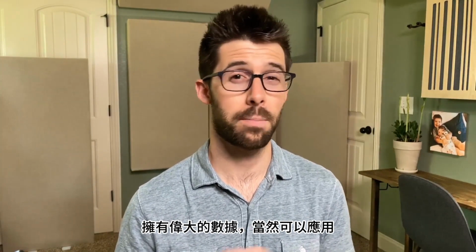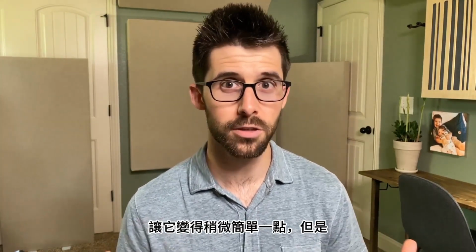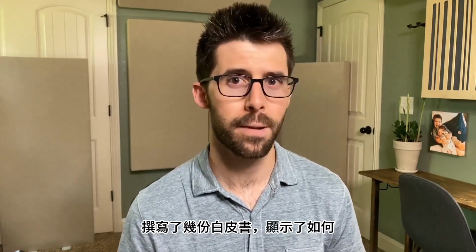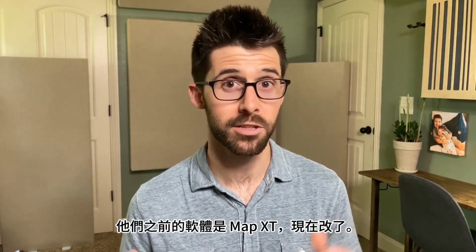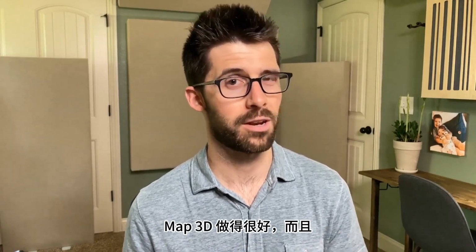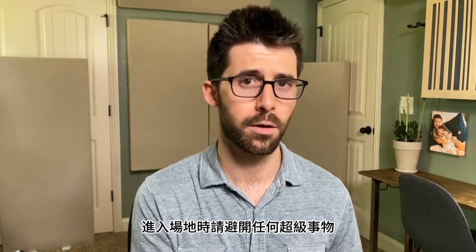You can, of course, apply smoothing if you want to make it a little bit easier to look at, but it's very, very accurate data. Meyer has written several white papers showing how their previous software, MAPP XT, and now MAPP 3D, does a really good job and is very painstaking in making sure what you see in the software is what you're going to get in the field, minus any super weird room acoustic stuff.